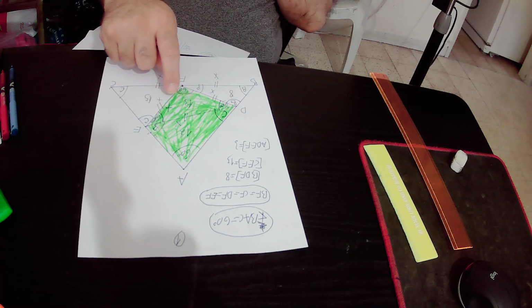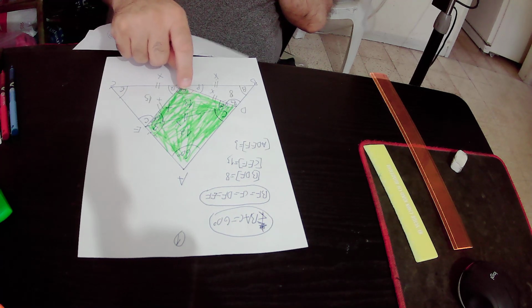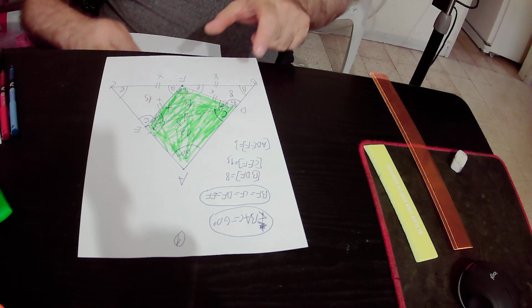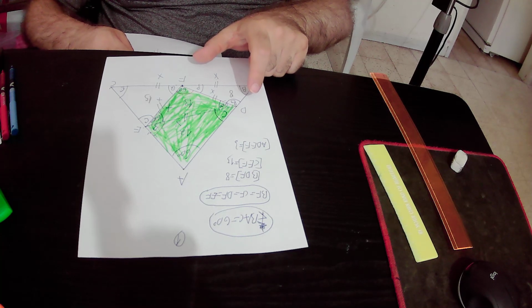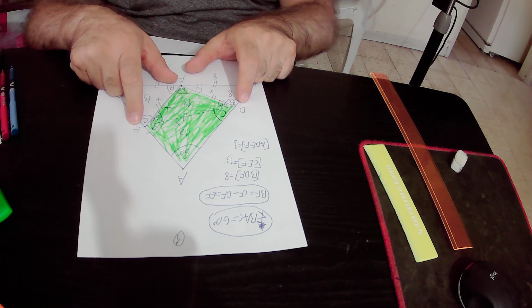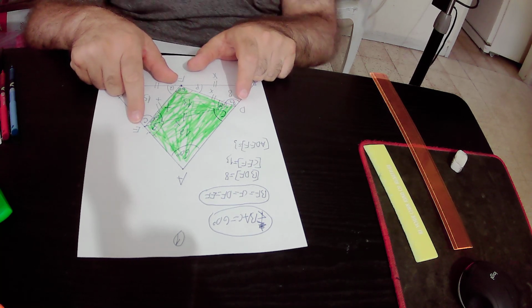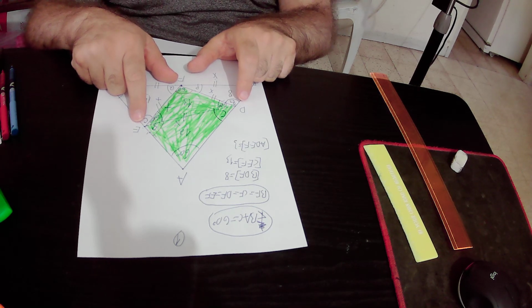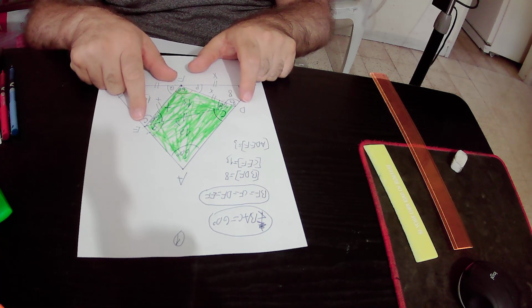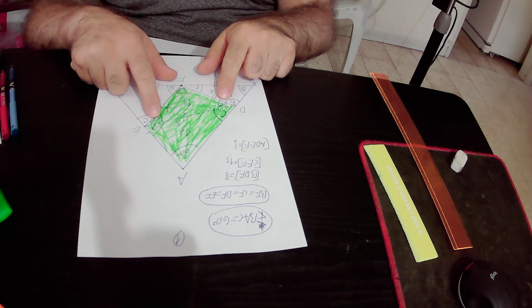On triangle DFE, we know that the sum of the angles is equal to 180 degrees, and also we know that side DF equals side FE, so those two sides are equal to each other. According to rule number 1 that says that in front of equal angles there are equal sides, those two angles must be equal to each other.